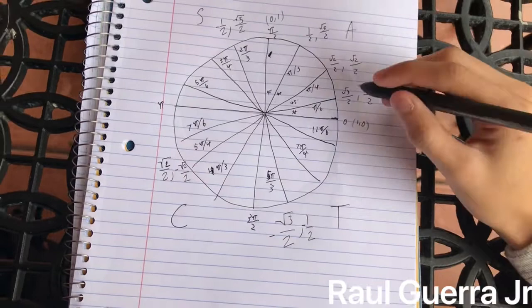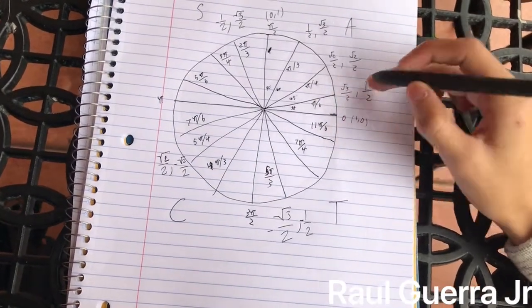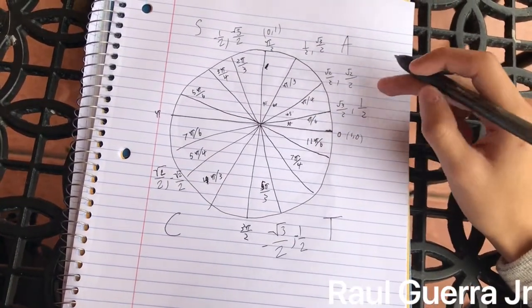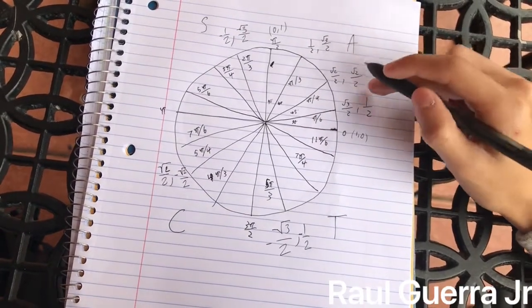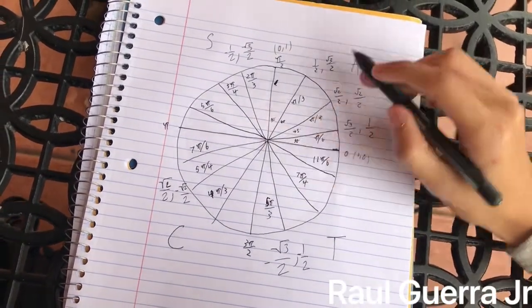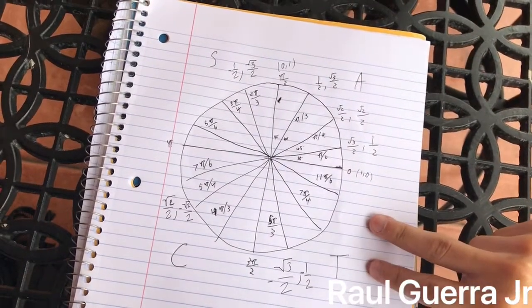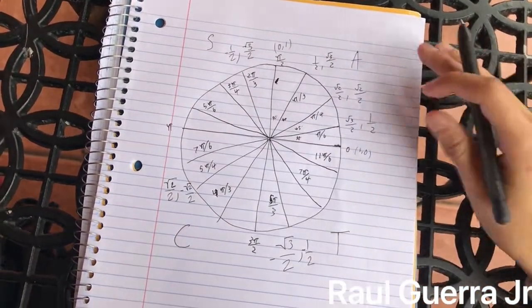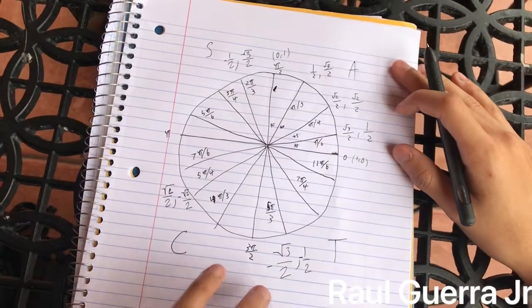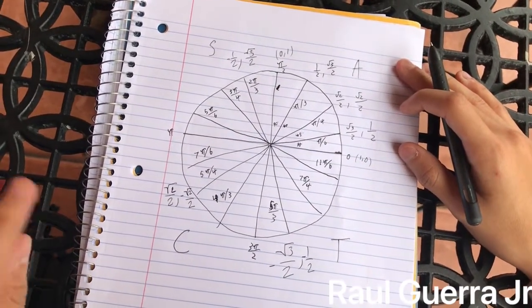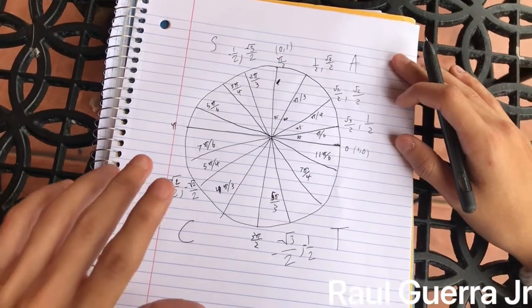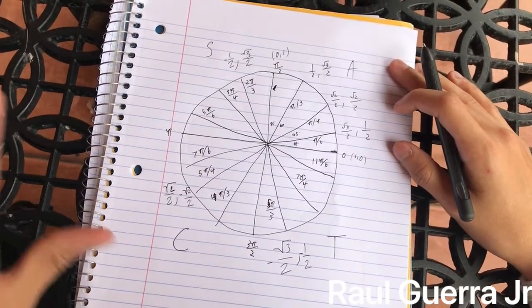So just remember, if it's ever going to be over 6, it's going to be square root of 3 over 2 and 1/2. If it's ever going to be over 4, you have to put square root of 2 over 2 for both of them. And then if it's ever going to be over 3, you just reverse whatever you had in over 6. And then, depending on what quadrant it is or what angle it is, you have to make sure you remember to change the positive or negative signs for cosine, tangent, or sine.